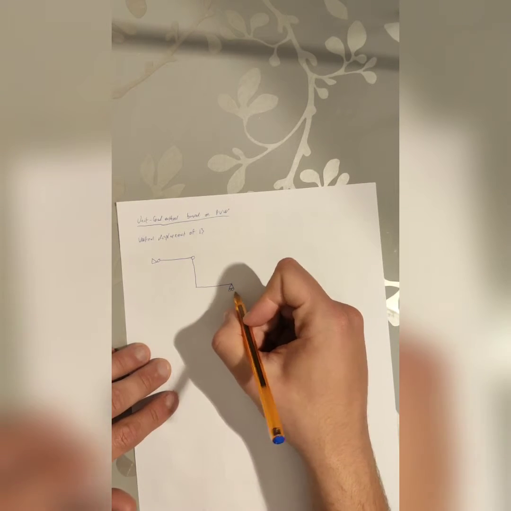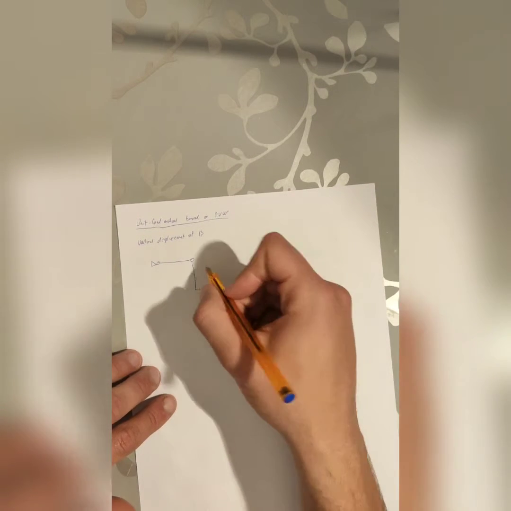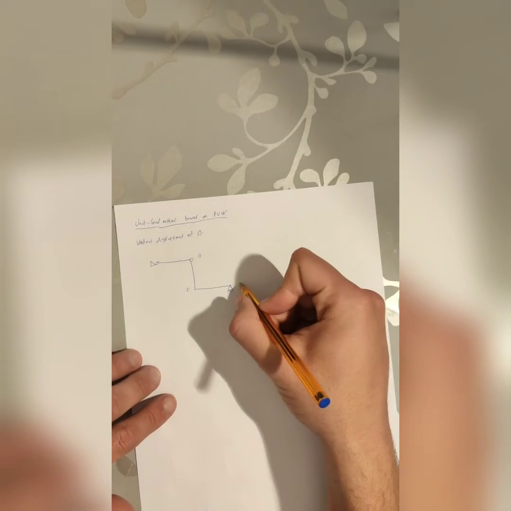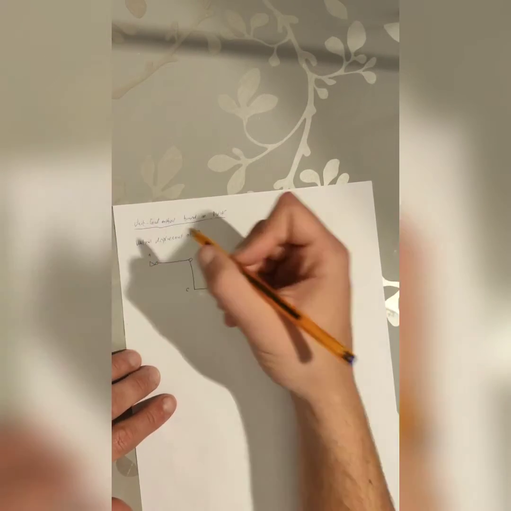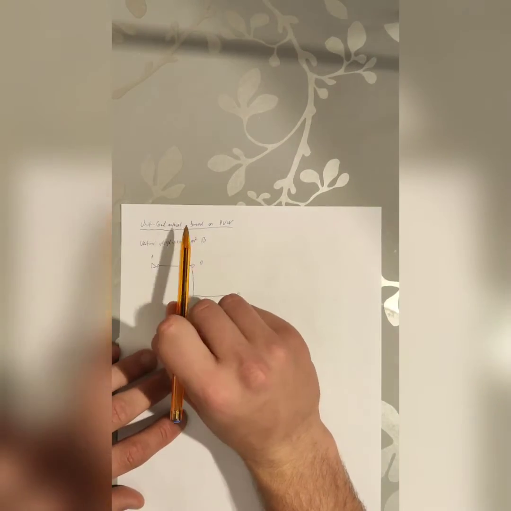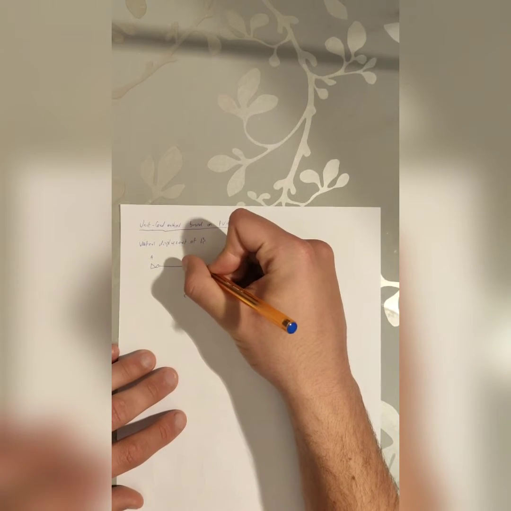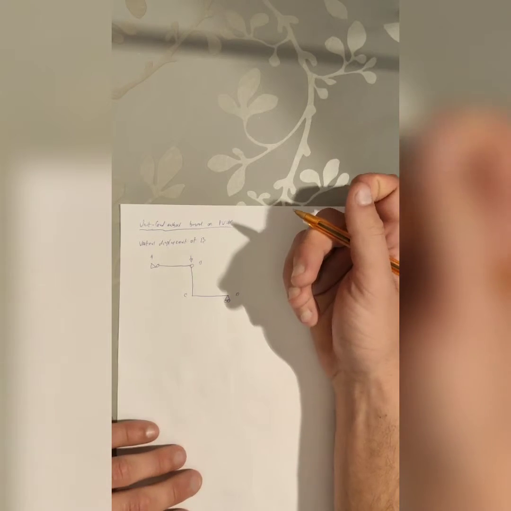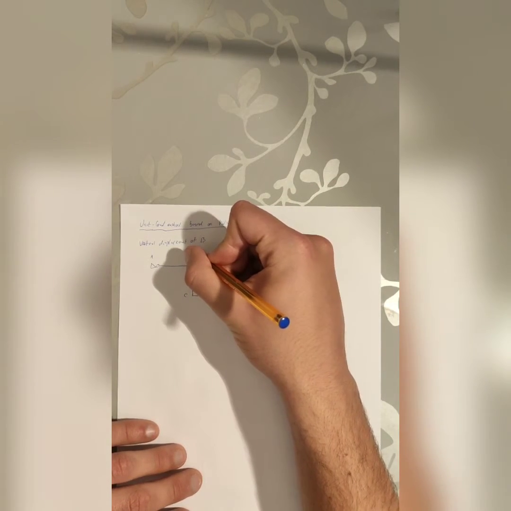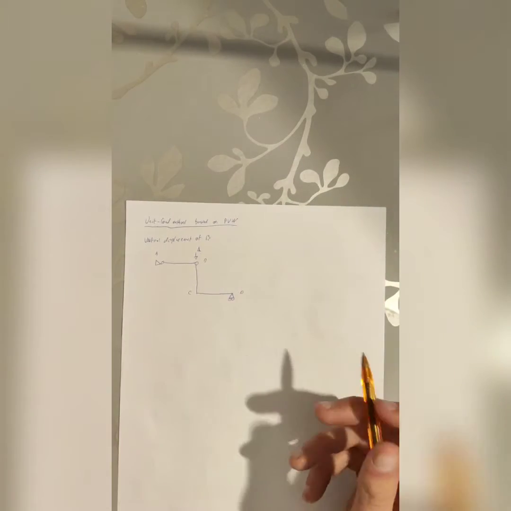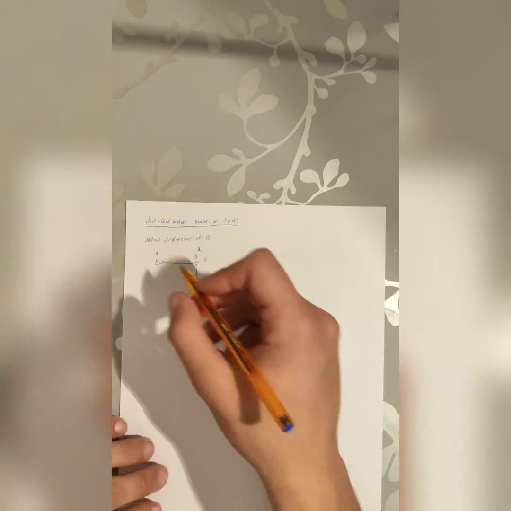Therefore, we don't have anything at C. Since this is the unit load method, we need to apply a unitary force at B in the direction of the displacement that we want to calculate. The value of the force is 1 newton. And we need to calculate the reactions as always.